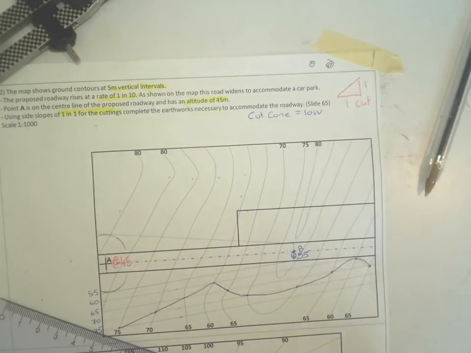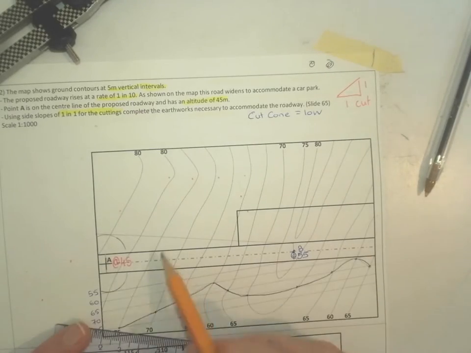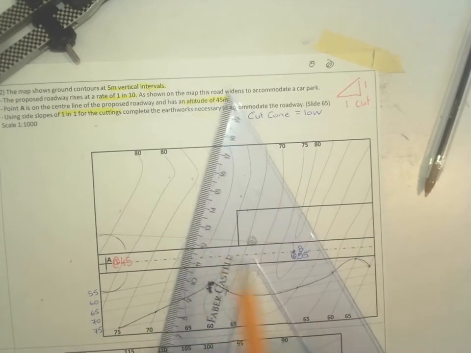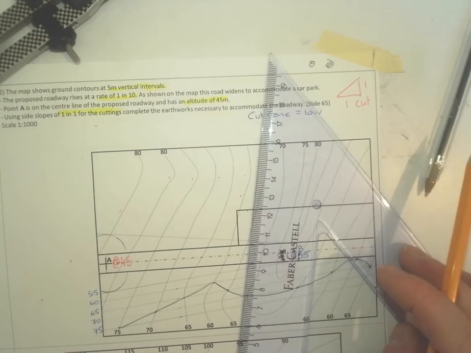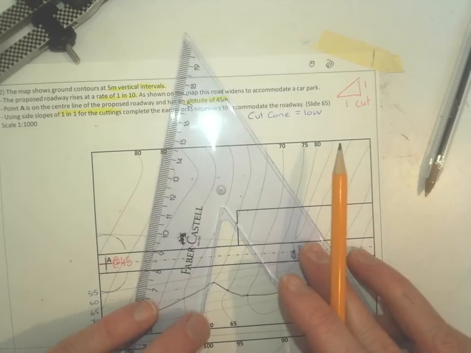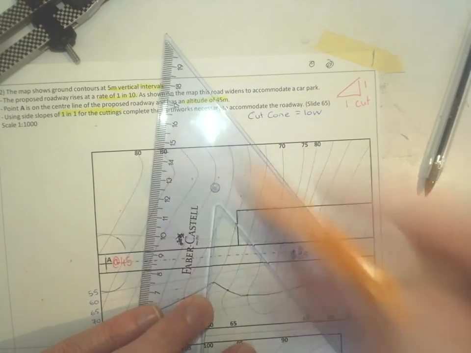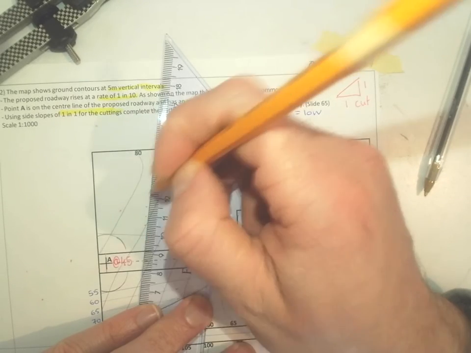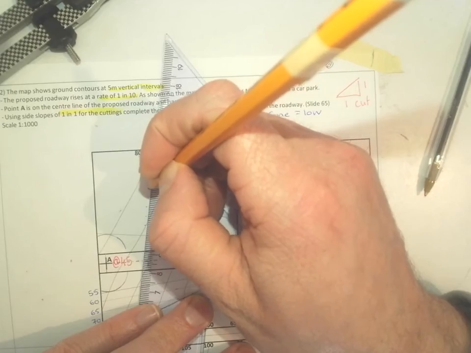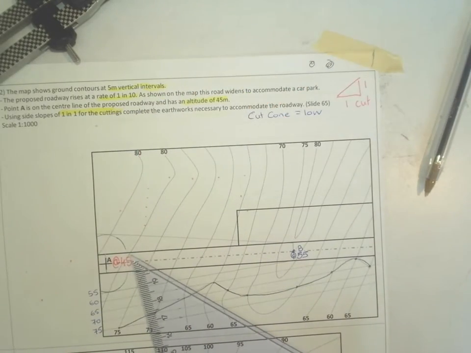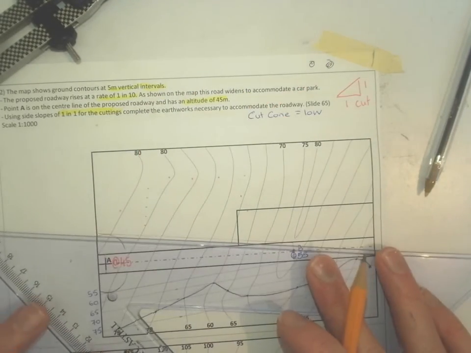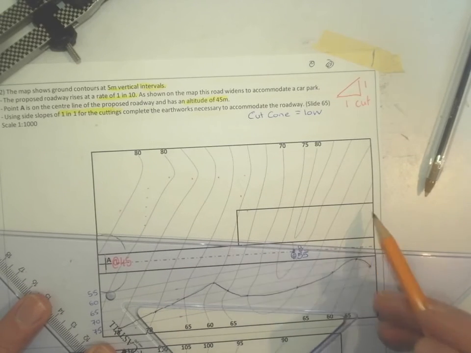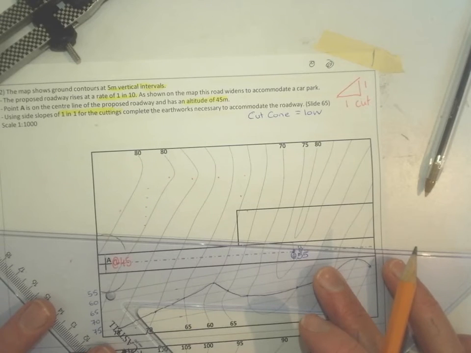Same goes for the top end. So again, that's at 55. We're stepping up 5, and we go as far as 80. 60, 65, 70, 75, 80. Draw lines parallel. You're ignoring this car park for a moment, just focus on the flat part of the road.